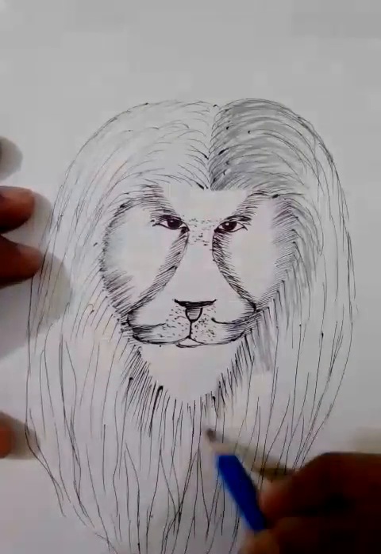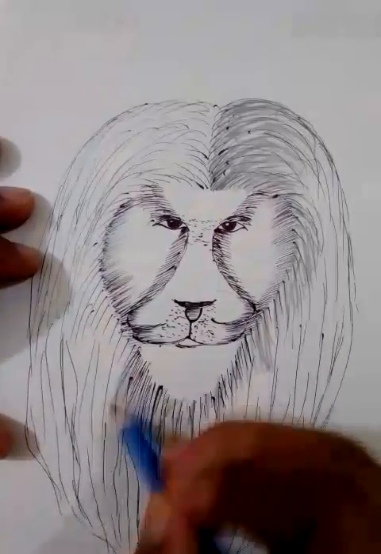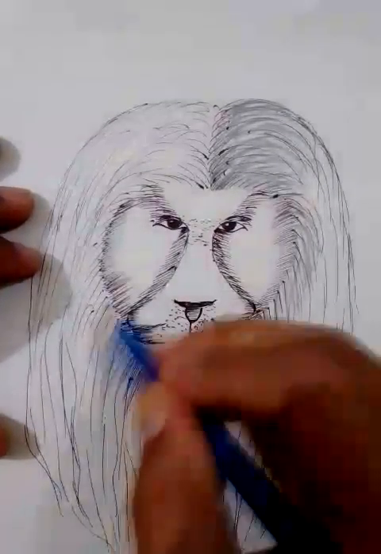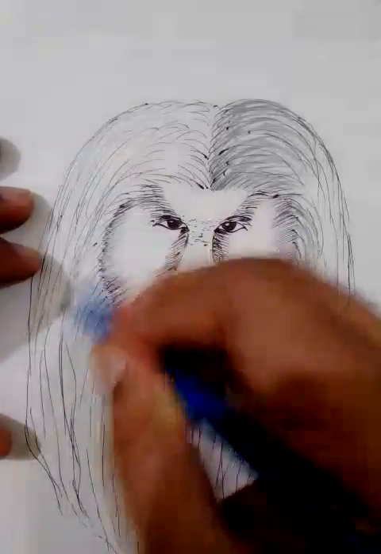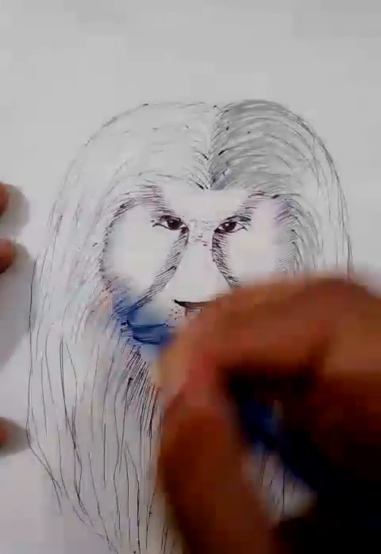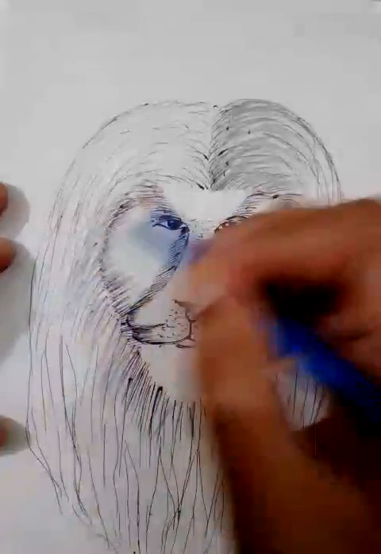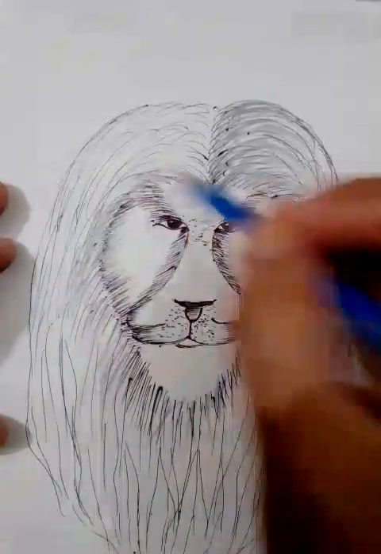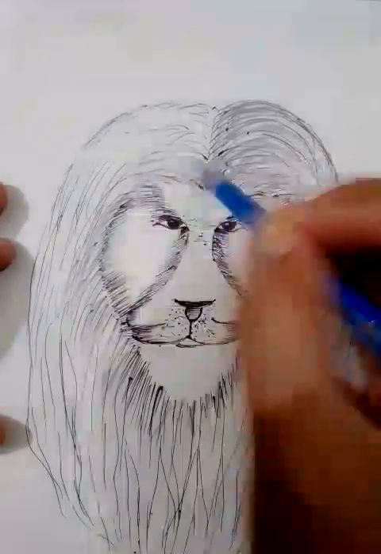So lots of strokes alongside the outlines. The more lines we draw, the more it becomes the lively appearance.